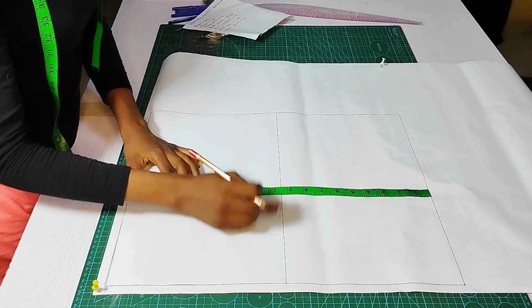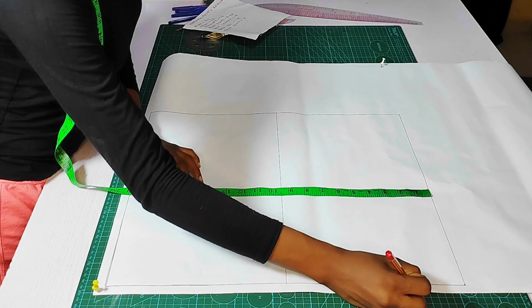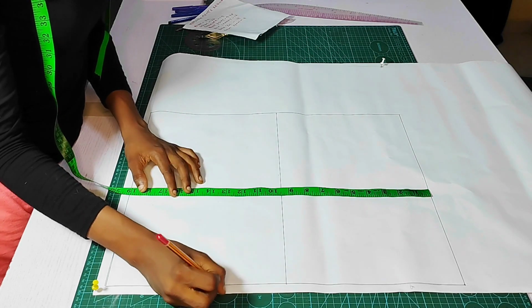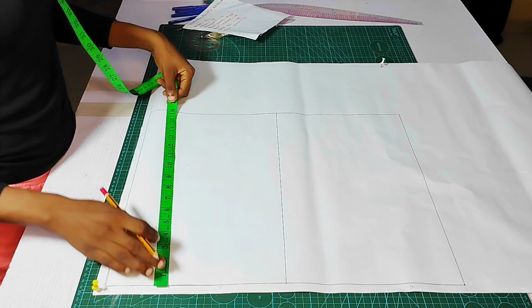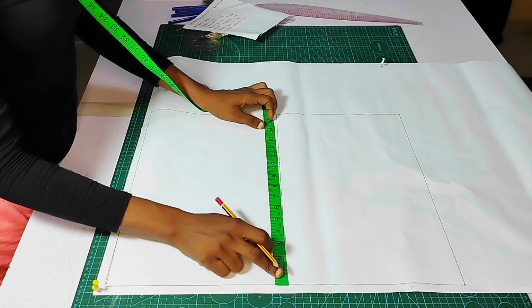And I further went ahead to divide this 19 inches into 2. So I can have the space for the back and then for the front. So I've also gone ahead to input in my front length, half length, which is 16 inches. And I marked it across.